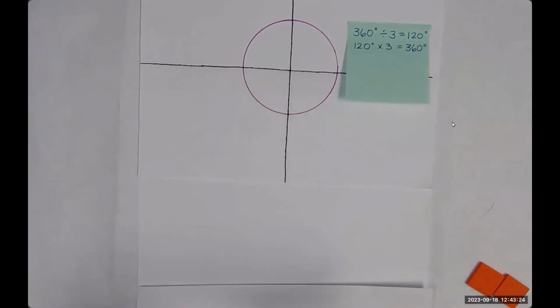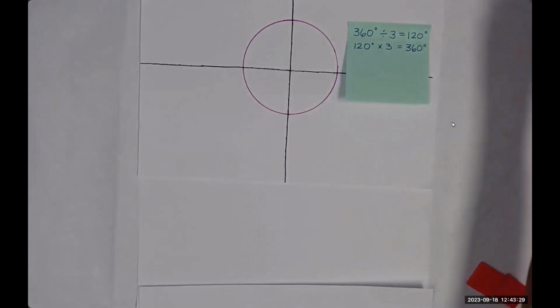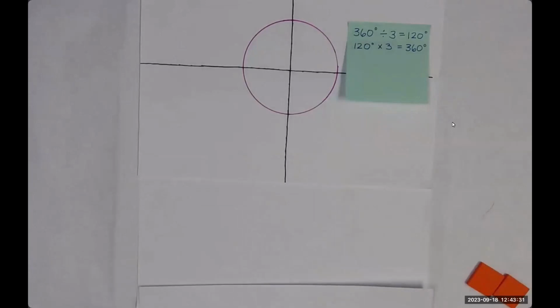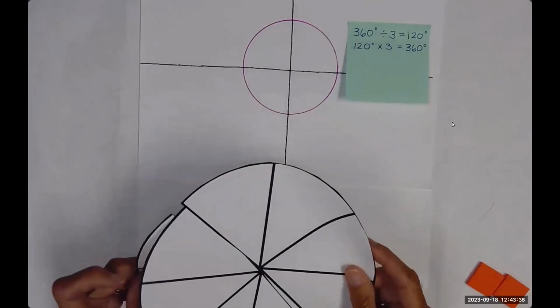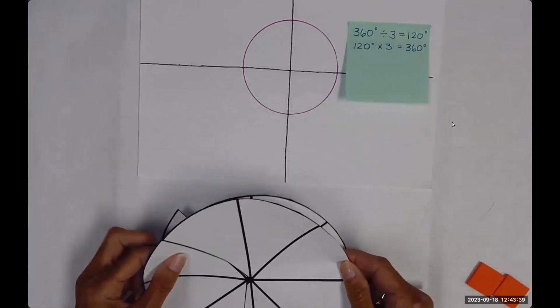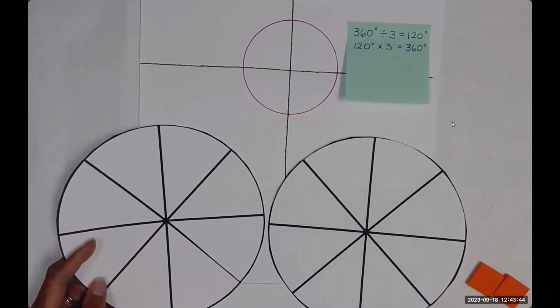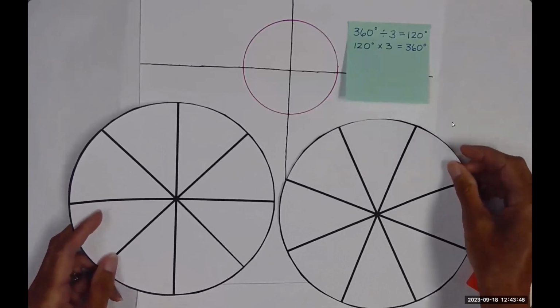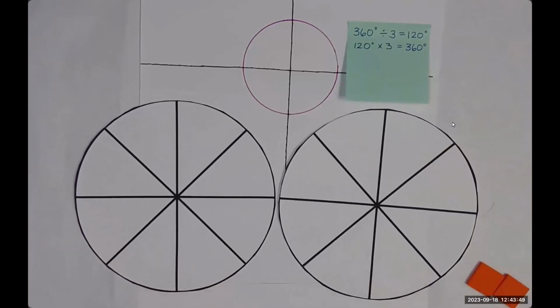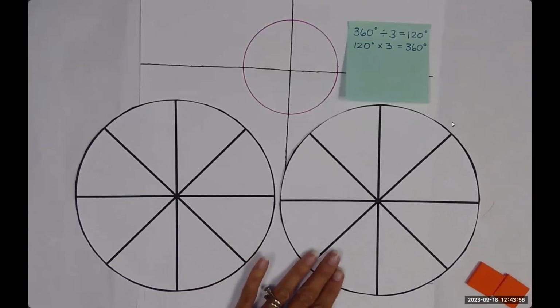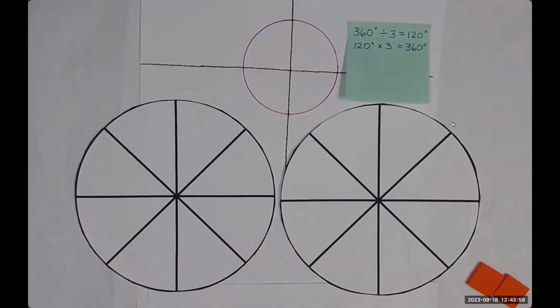All right. This can also be discovered further by students by actually using circles with the partitions already in them, okay? So here are two circles that have been partitioned into eighths, all right? And students can also make a circular protractor with these, or they can use them just to find the measurement of different angle wedges.